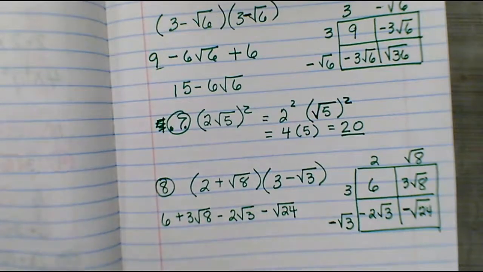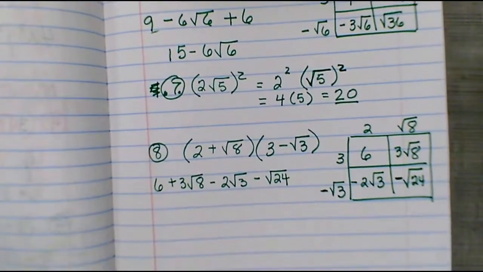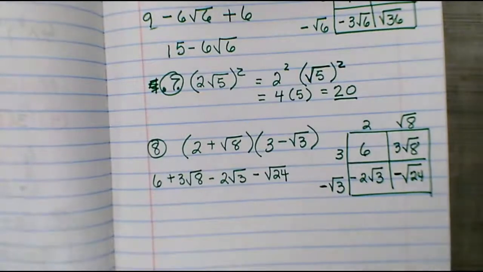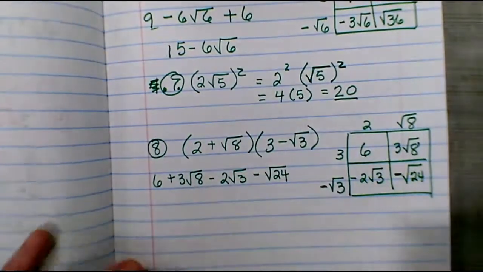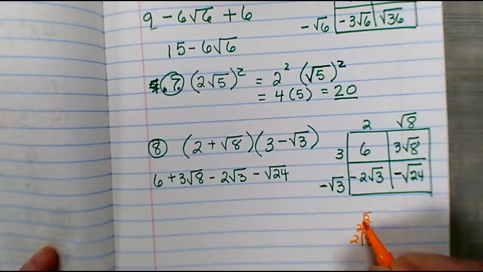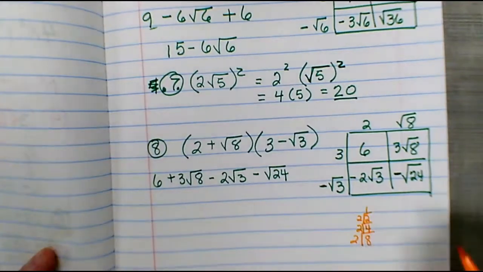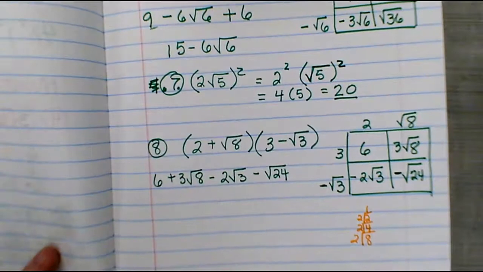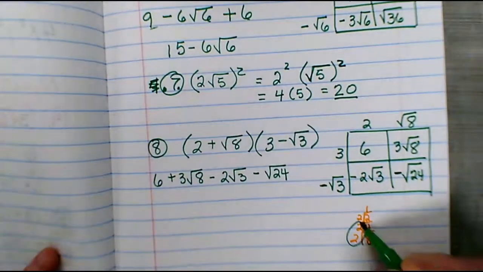I have some numbers here that can be simplified, and so I need to simplify the 8. 2 will go into 8 4 times, 2 will go into 4, and 2 will go into 2. And so I have a pair of 2's.